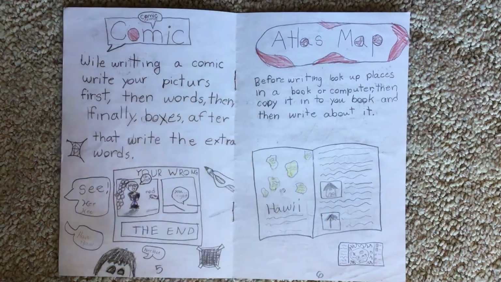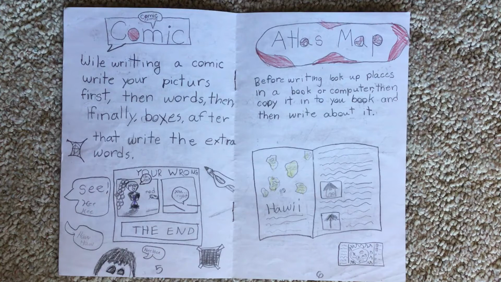Another type of book that you could write is a comic book. When writing a comic book, it says to write your pictures first and then words, and add boxes with extra words. So second graders, this could be a really good idea, especially if you wanted to create a comic book series. Okay, so a number of blank books that tell a story over time.